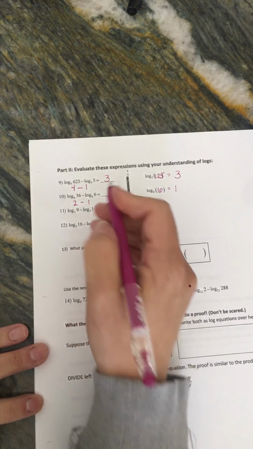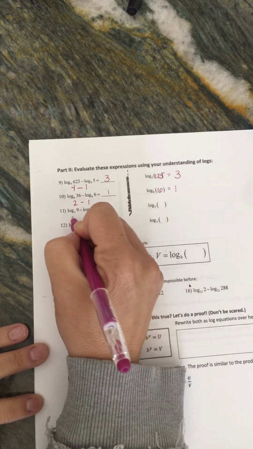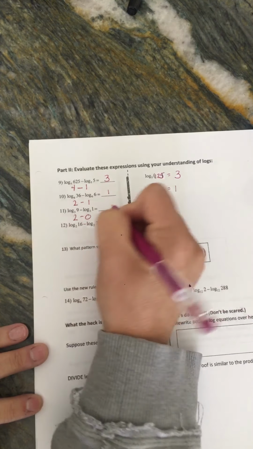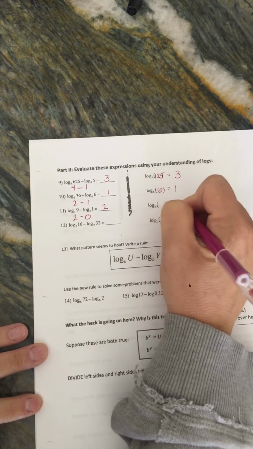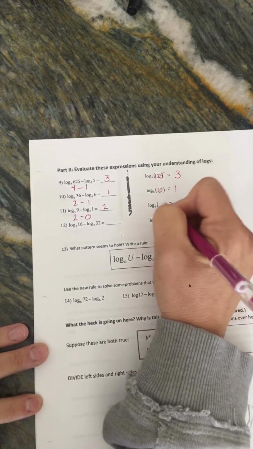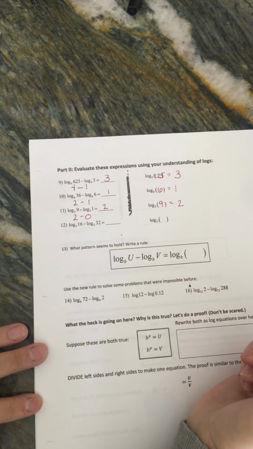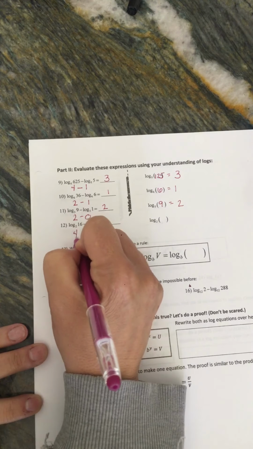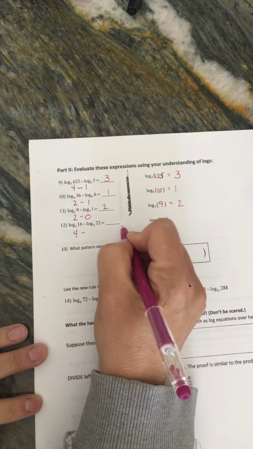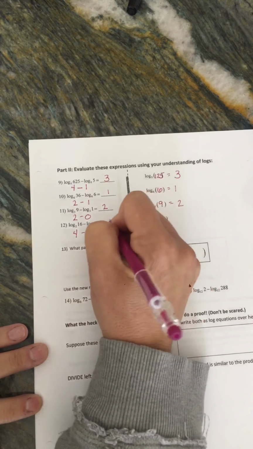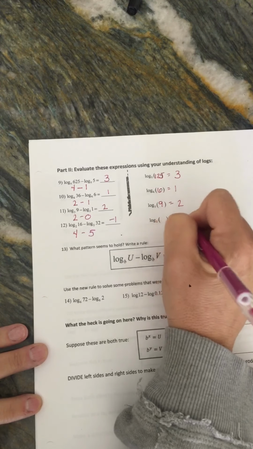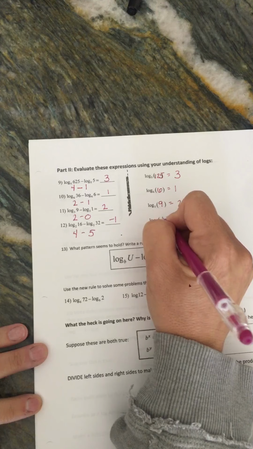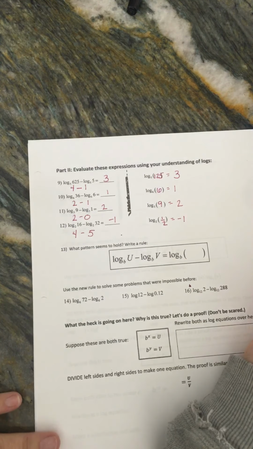Alrighty, next, log 3. So 3 to the what power is 9 is 2, 3 to the what power is 1, so 0. So that's 2. So 3 squared is 9. 2 to the what power is 16, that's a 4, minus 2 to the what power is 32, that's a 5, so that's a -1. So what will make that a -1? 2 to the -1st power is 1/2.